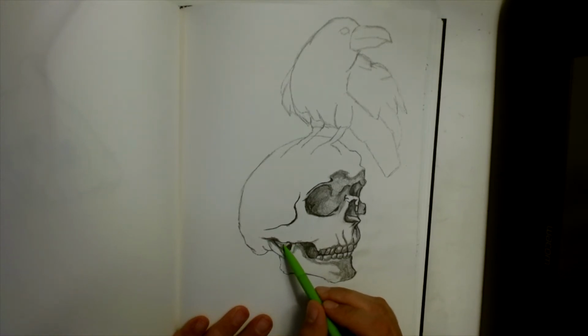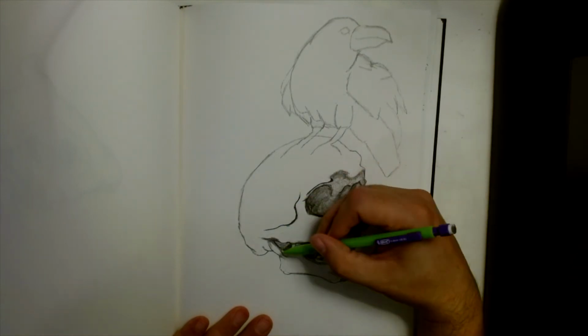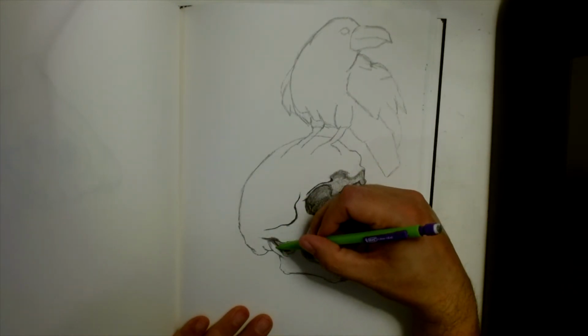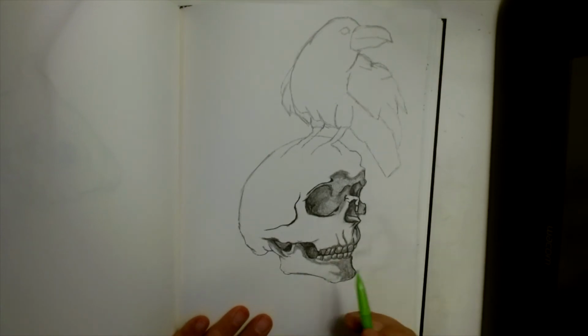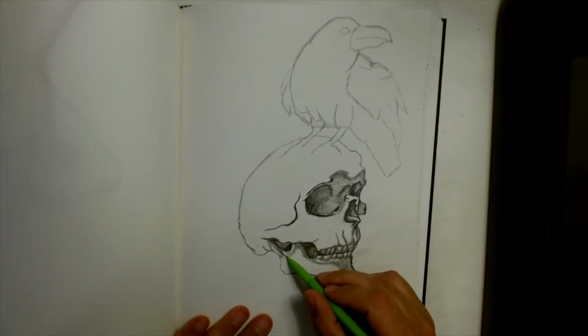Okay, so we know it's a separate piece by how it's not as dark as the rest of the image. Okay, so we have our piece that comes out this way. Like that. Have that connect right here.